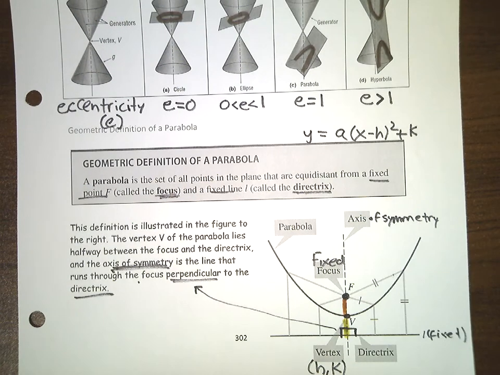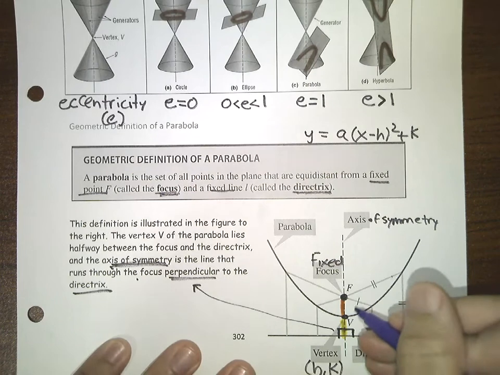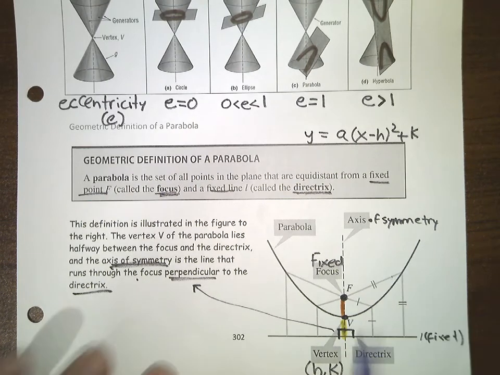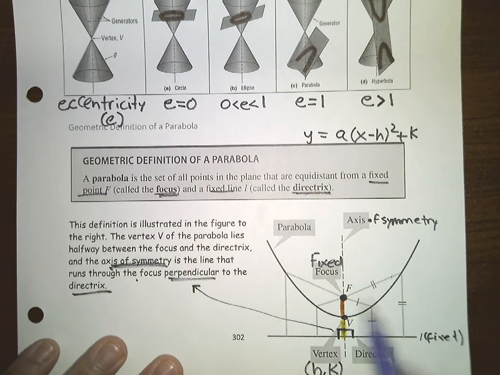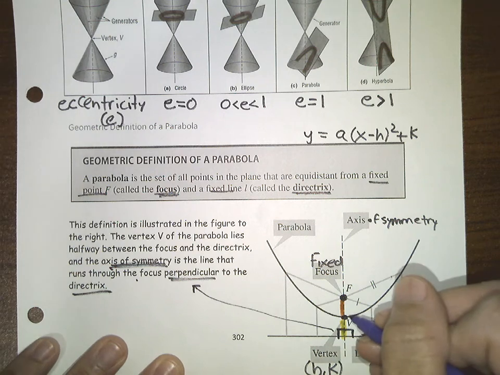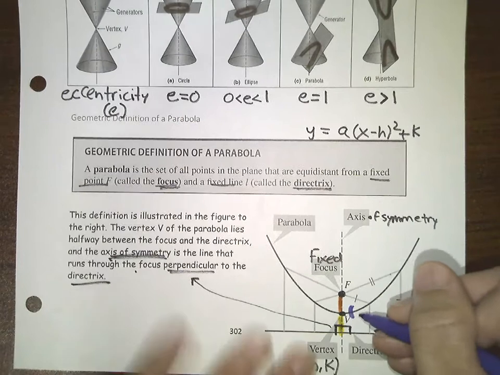F to V and V to the line L are equal, so V is the halfway point, or the midpoint.